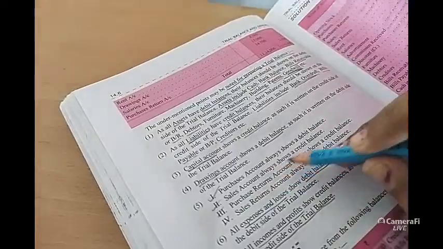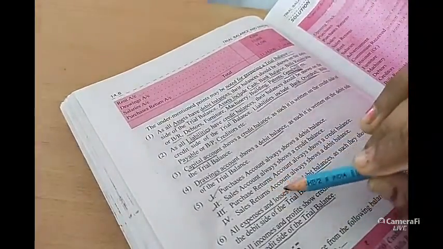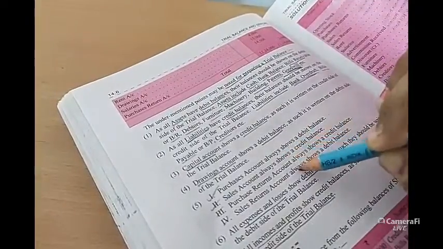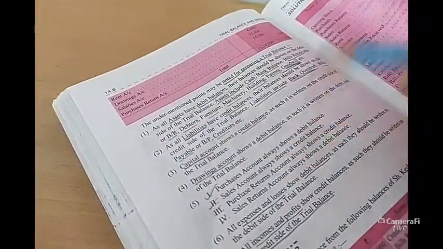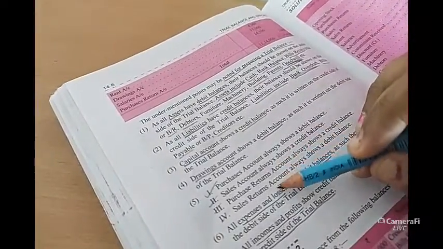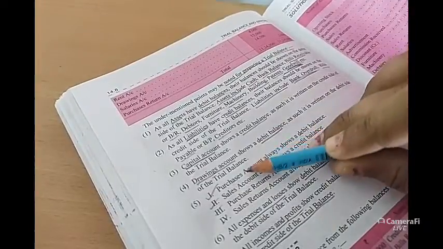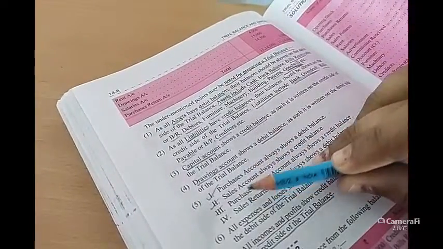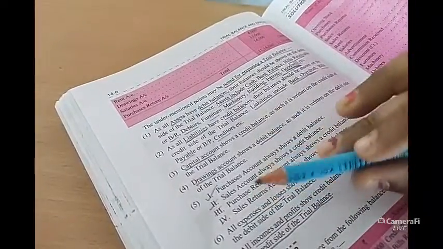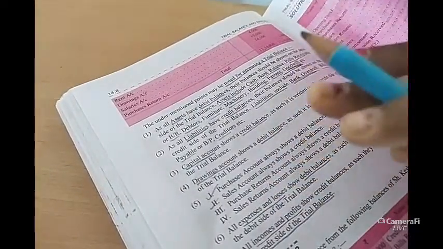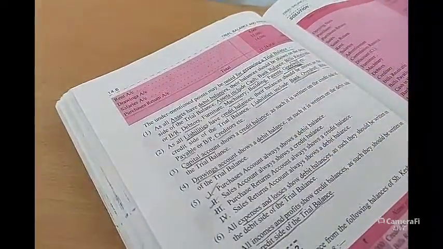Sales account shows credit balance, purchase return account shows credit balance, sales return account shows debit balance. If you are getting confused, just remember, purchase is debit, so purchase return will be credit. Sales is credit, so sales return will be debit. The opposite. In between, as I am explaining, if you have any doubts regarding any points, feel free to comment. I will discuss the points with you.